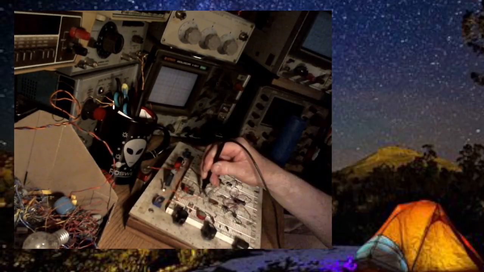What the fuck? It's lighting up the LED. Oh my god, it's light. Well, it's doing something to the LED. It's causing it to light up. It's causing it to forward bias the LED. Fuck. That's so weird.